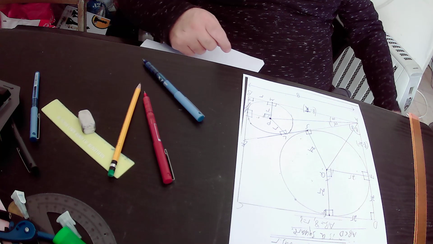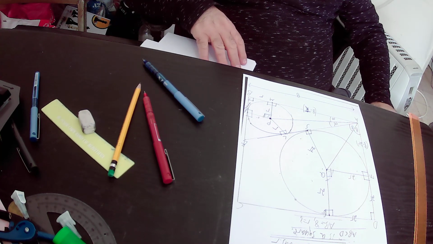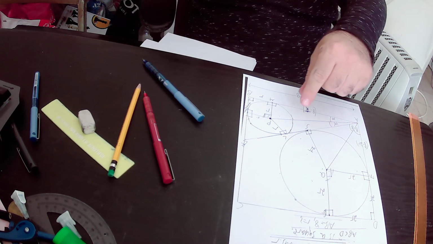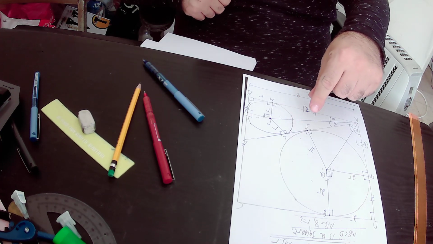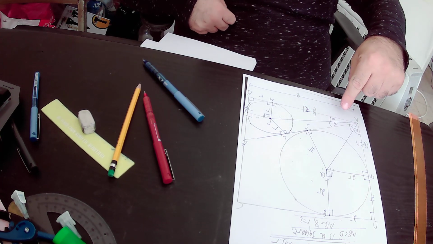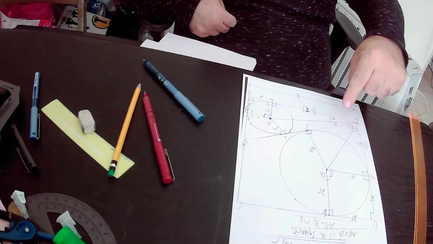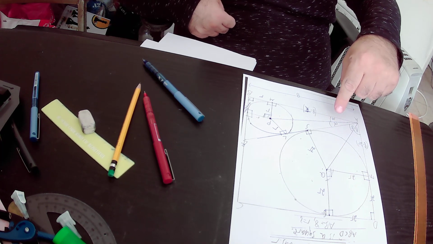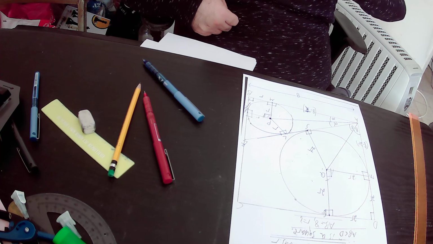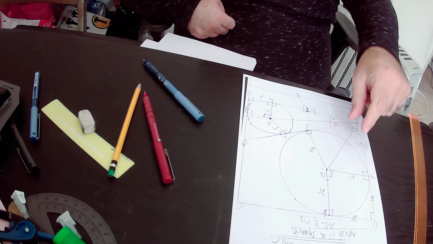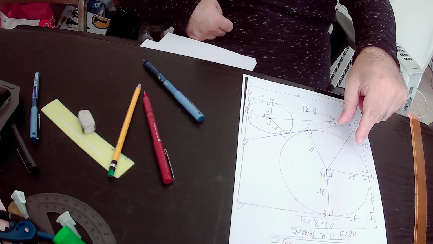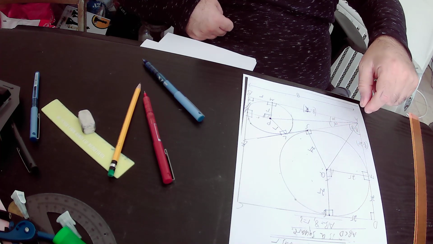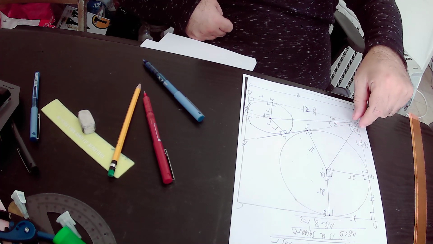Then we proved that those two triangles can go into each other, therefore those two angles are equal to each other, and if this angle is alpha, this angle is also alpha. And we proved that those two right triangles can go into each other, therefore those angles are equal to each other.